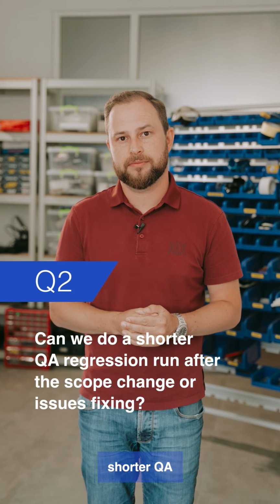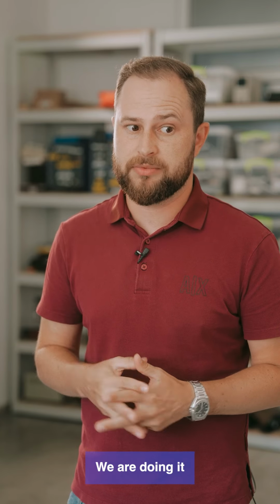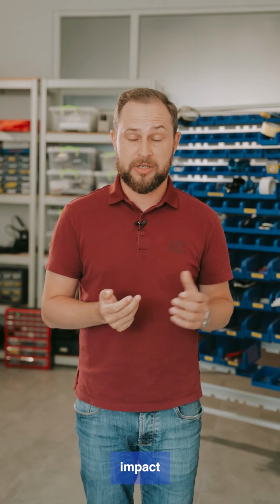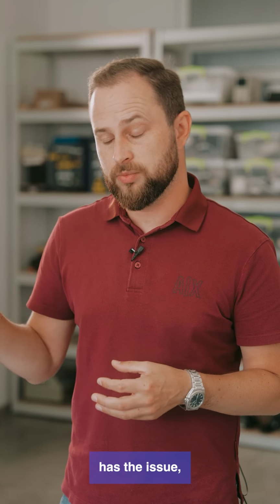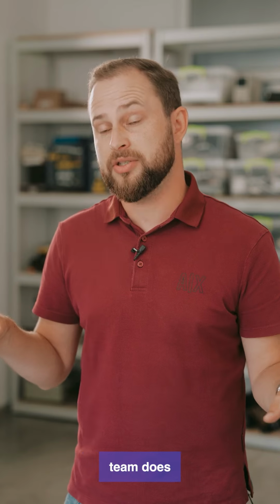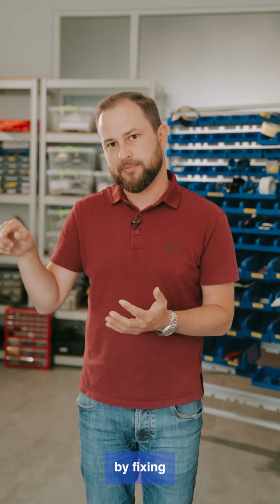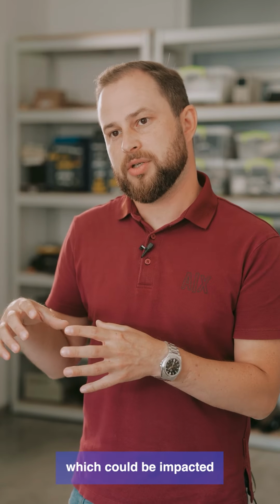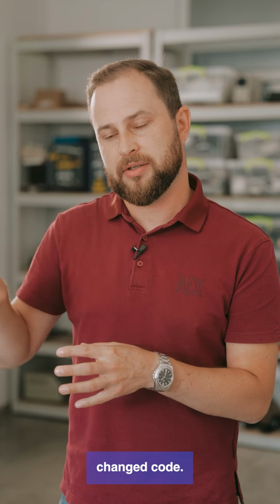Can we do a shorter QA regression run after the scope change or issues fixing? Yeah, sure, we can. We are doing it actually to save some budget. It's done using a technique like root cause analysis and issue impact analysis. Essentially, when we know that this particular module has the issue, when we're fixing the issue, the engineering team does the impact analysis. What functionality could be impacted by fixing the issue. So from the different pieces of code, then we gather in the code which could be impacted and do the regression run only on impacted and directly changed code.